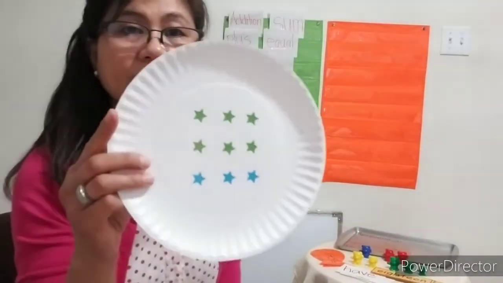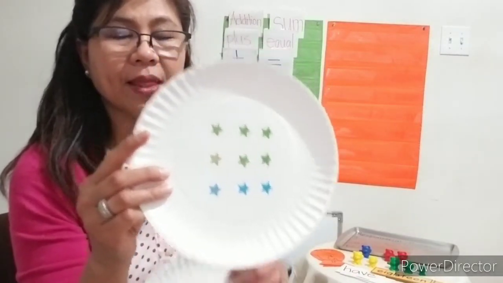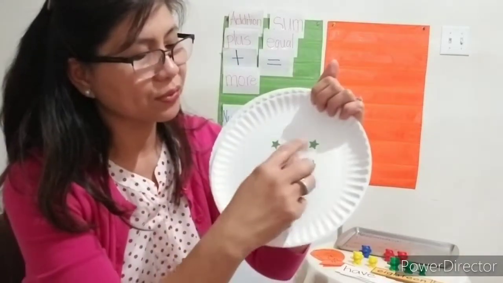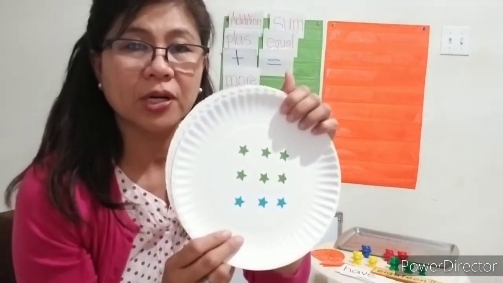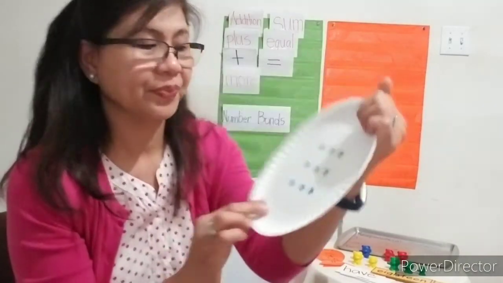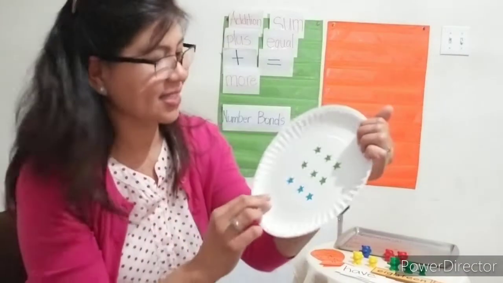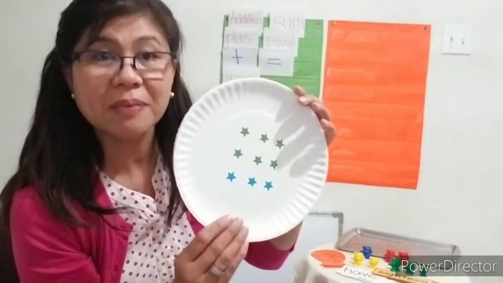Okay, you do it on your own. Count the green and count the blue. All right, and you tell me the two numbers that make the number 9. 1, 2, 3, 4, 5, 6, 7, 8, 9. What two parts make number 9? How many are green and how many are blue? Did you get 6 green and 3 blue? Yes, okay, so that's the number bond for 9. 6 and 3 make 9.